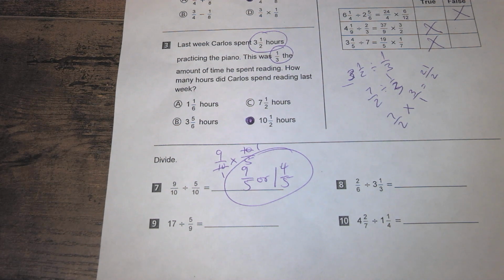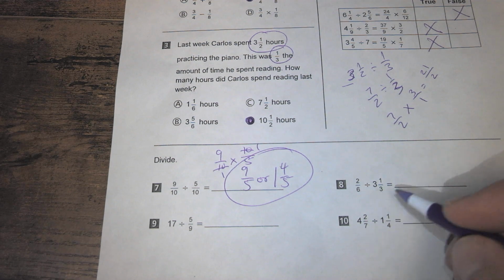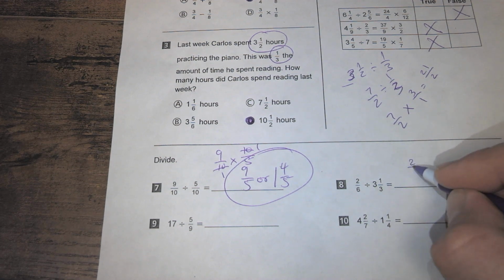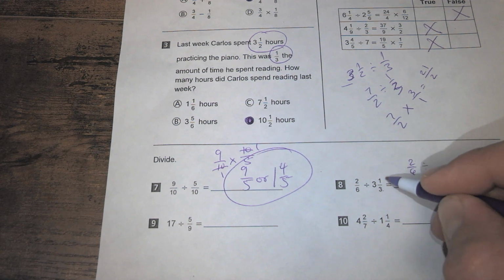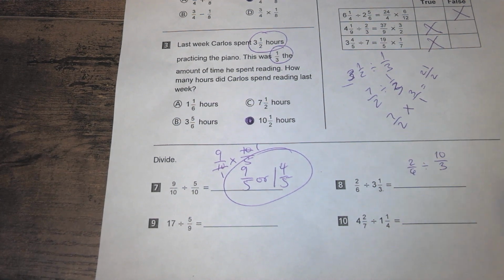Okay, number 8. 2/6 divided by 3 1/3. So you don't have to change the first one, you got to change the second one. So 2/6 remains the same. So 3 times 3 is 9, plus 1. So you get 10 over 3.